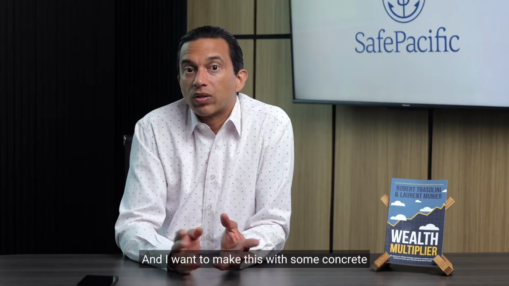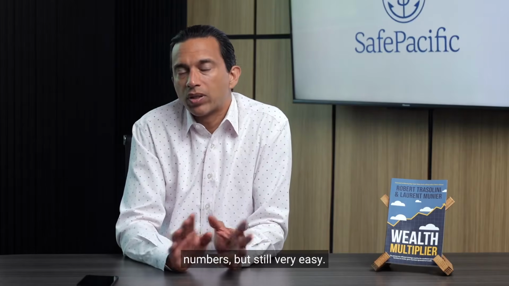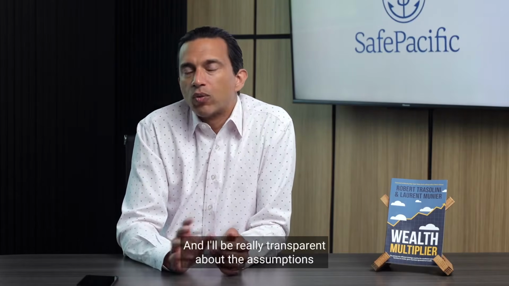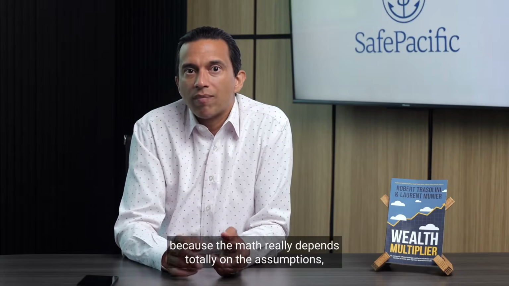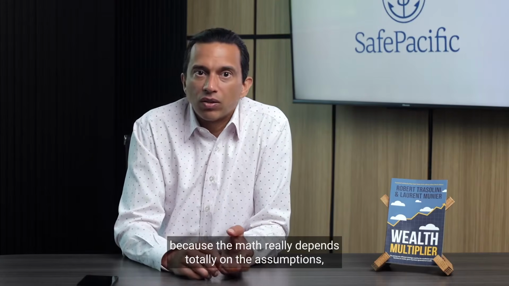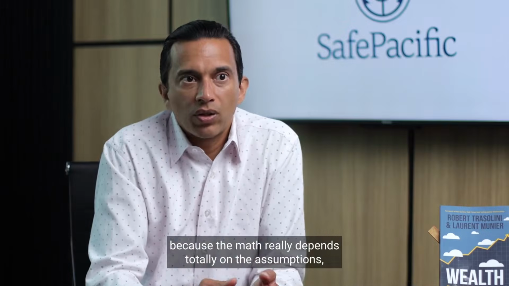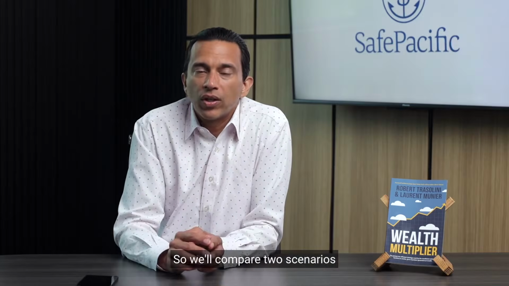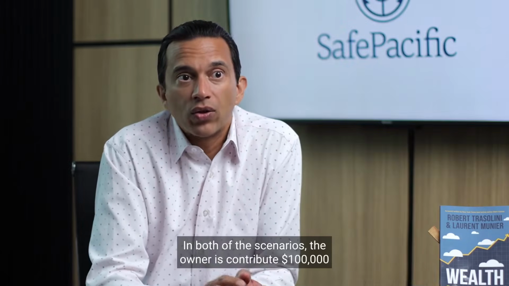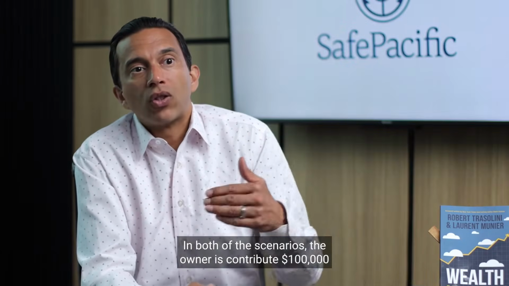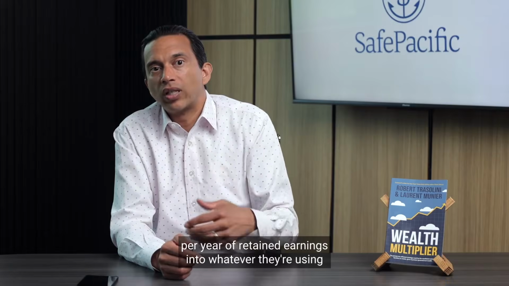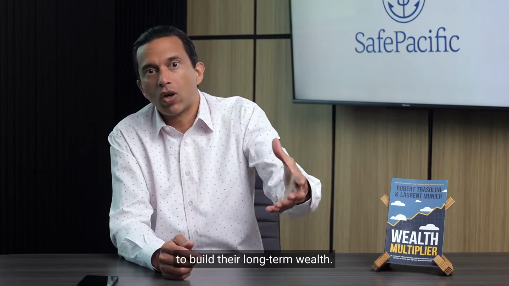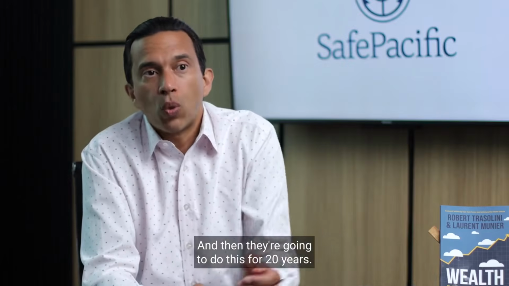I want to do this with some concrete numbers, but still very easy. And I'll be really transparent about the assumptions, because the math depends totally on the assumptions, and I want you to see where the inputs come from. So we'll compare two scenarios for the same incorporated business owner. In both scenarios, the owner contributes $100,000 per year of retained earnings into whatever they're using to build their long-term wealth, and they're going to do this for 20 years.